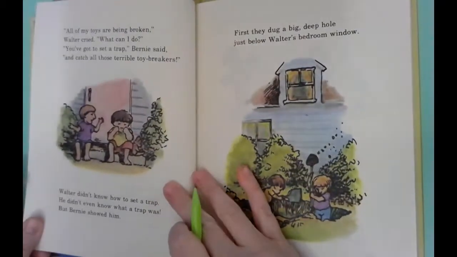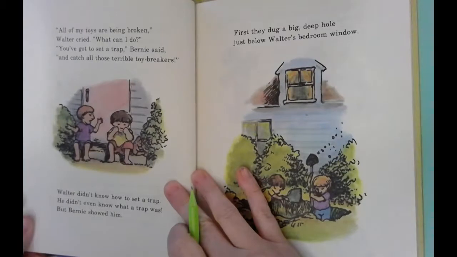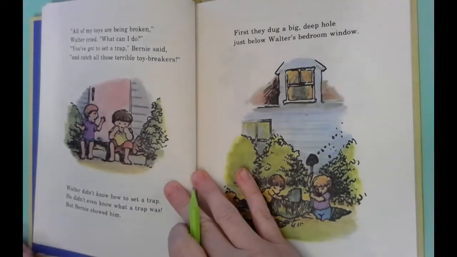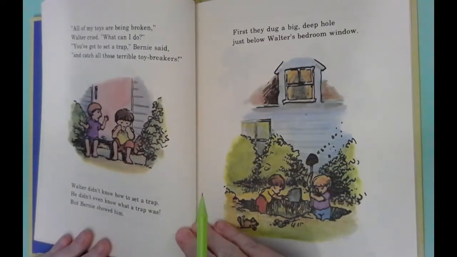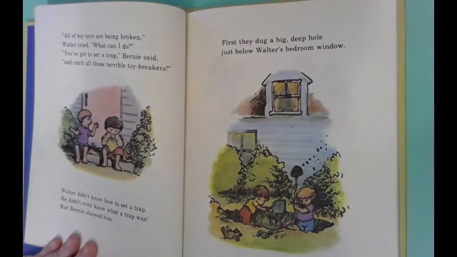"All of my toys are being broken," Walter cried. "What can I do?" "You've got to set a trap," Bernie said, "and catch all those terrible toy breakers." Walter did not know how to set a trap. He didn't even know what a trap was. But Bernie showed him. First, they dug a big deep hole just below Walter's bedroom window.